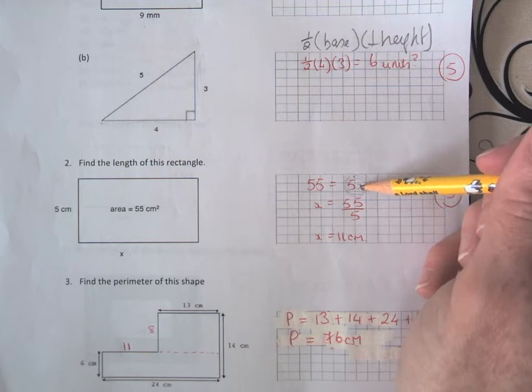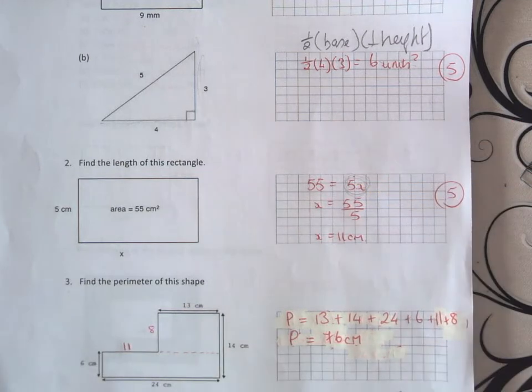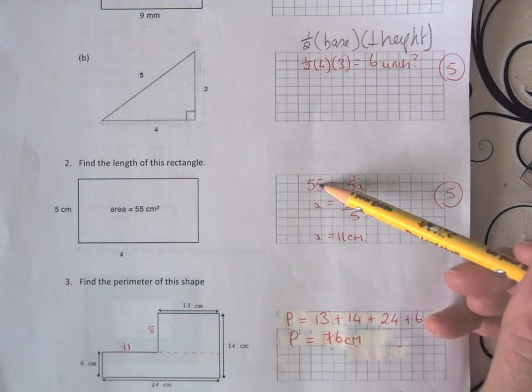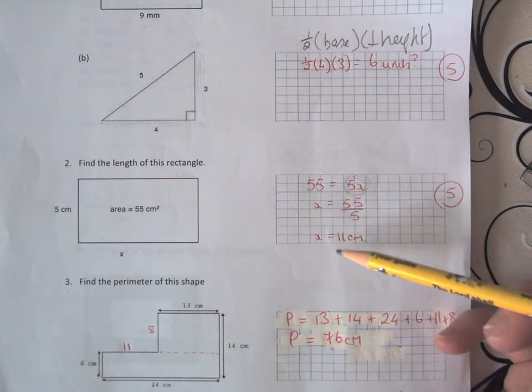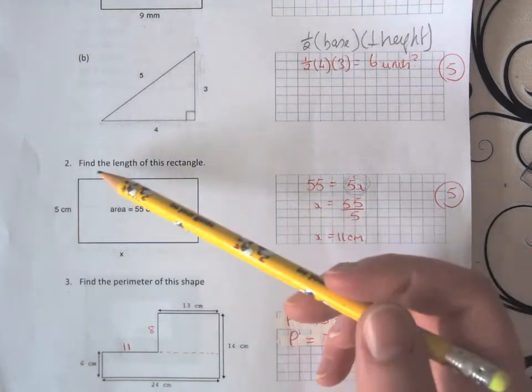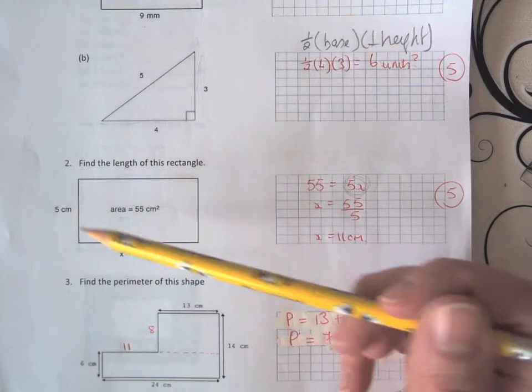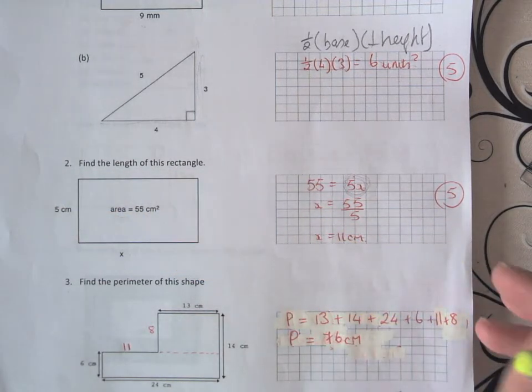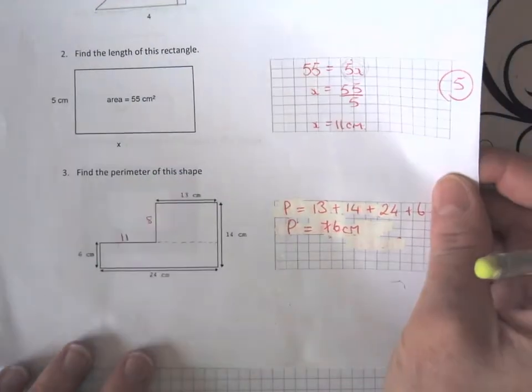we do the opposite of what the 5 is doing to x at the moment. At the moment it's multiplying, the opposite is dividing. So if we divide 55 by 5, that'll tell us what x is. And x is 11. And again, this is centimetre squared, this is centimetres, so this must be centimetres. Don't forget your units.